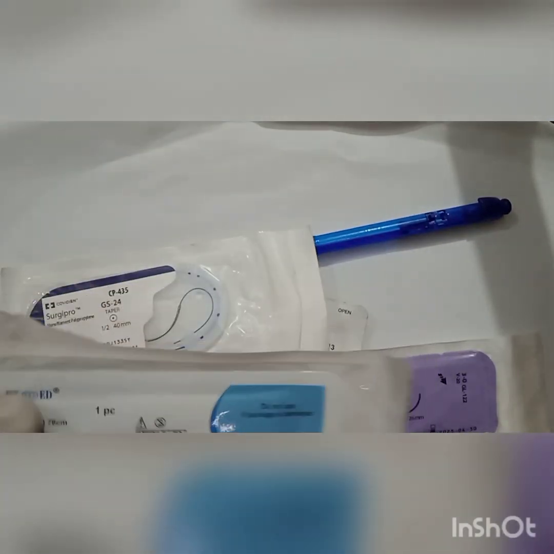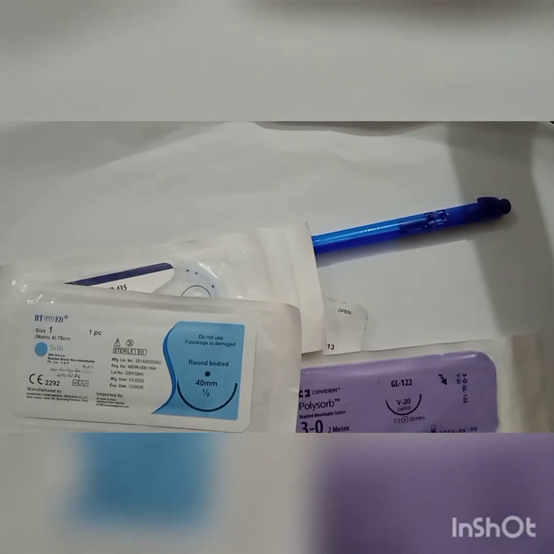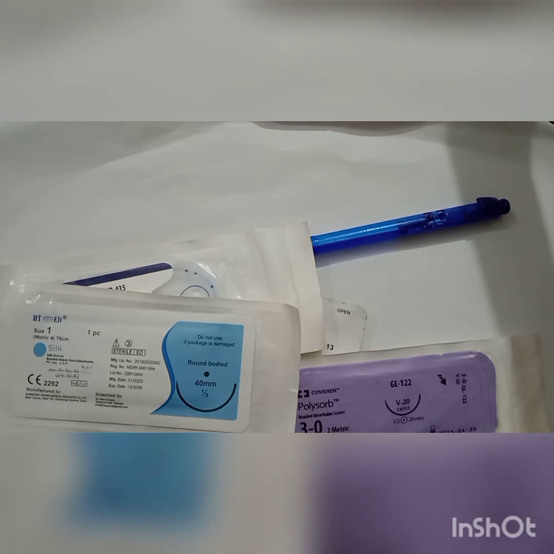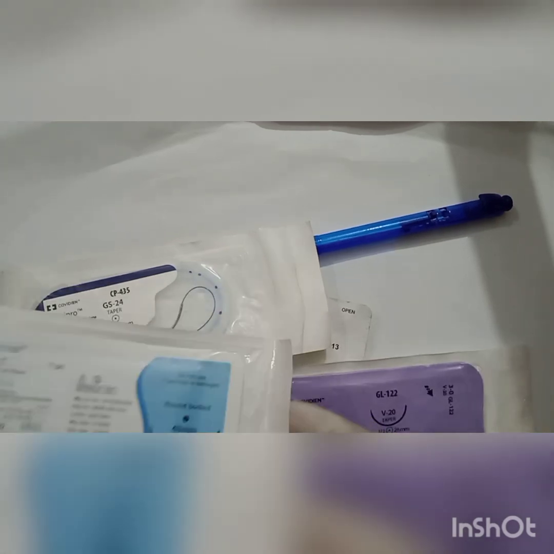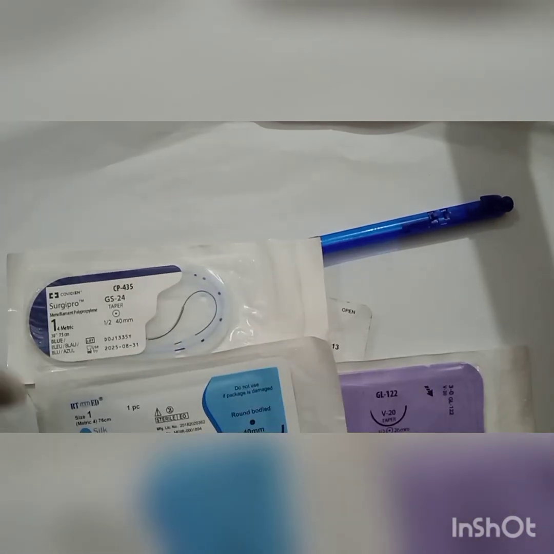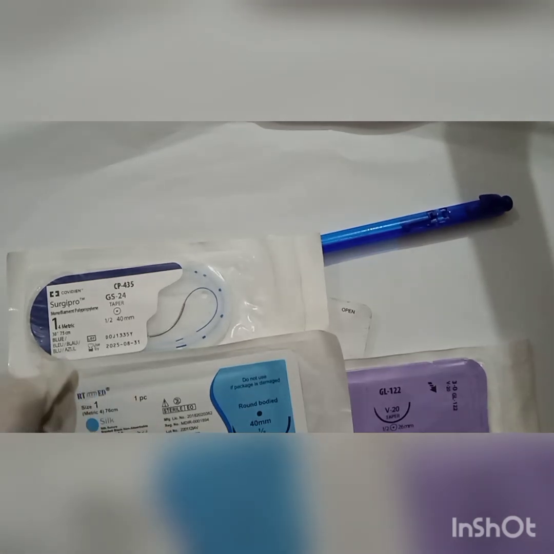Different sutures have different properties, like duration of absorbability, tensile strength, allergic behavior, carcinogenic behavior, infective behavior, capillary action, and others. Basically, suture materials are classified on the basis of absorbability.